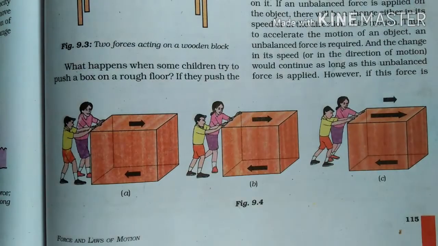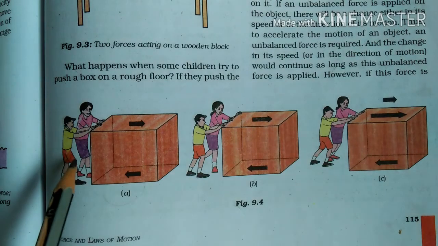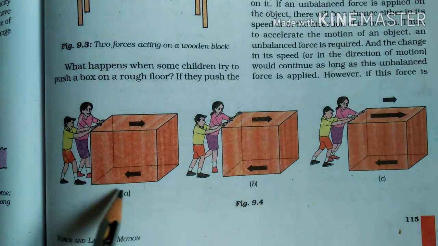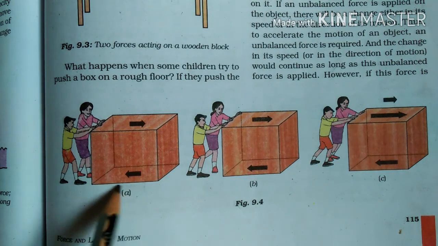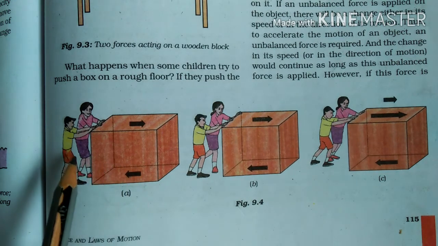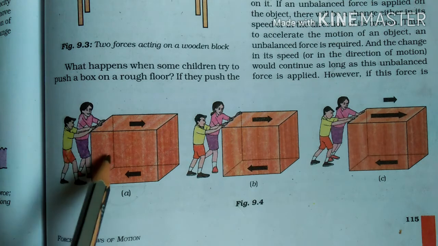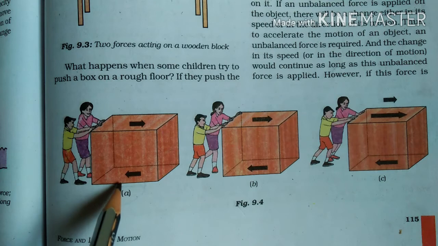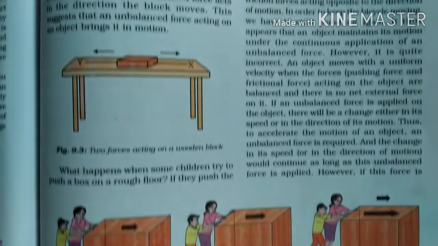Means suppose these are children, here these children are pushing the box on the right hand side. If here a rough place is there, and they are pushing this box with less force, this box will not move, or it may move very less.